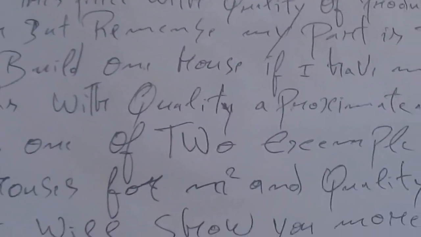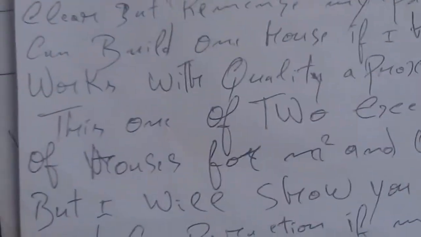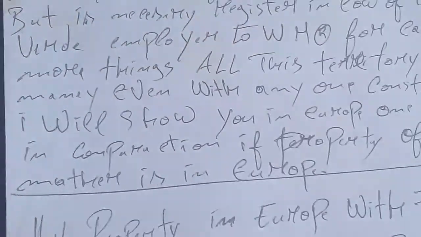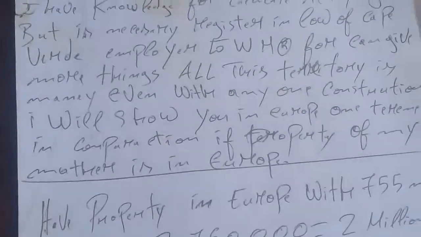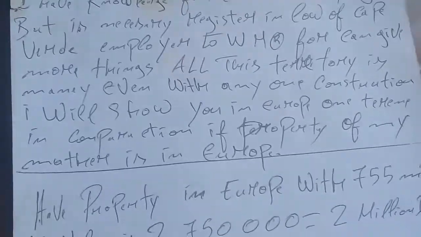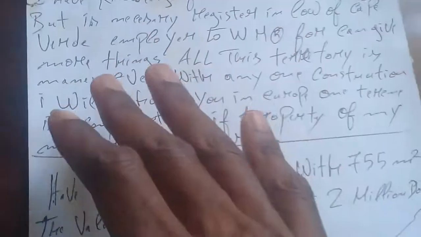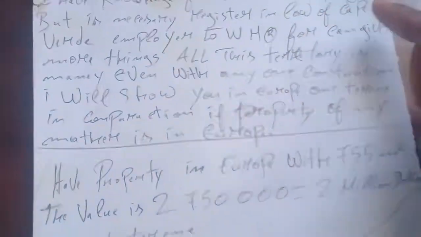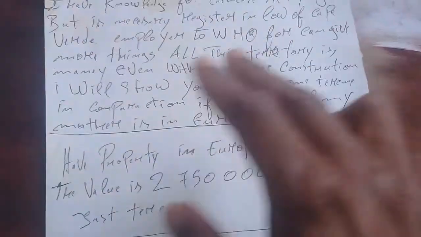more price and comparison if my property is only my name, if it is in Europe, which price it is value. It's important told about my project. I have knowledge for calculate the whole project with my habilitation literary, have me knowledge for do this in rights of whole country, but is necessary register in law of Cape Verde employer GWMR for can give more things.